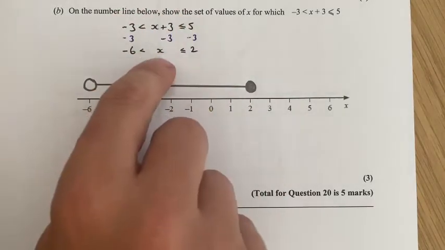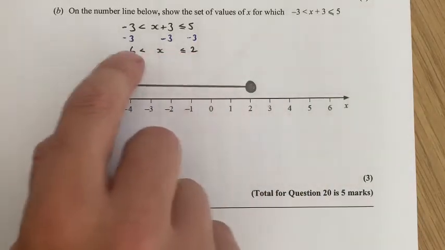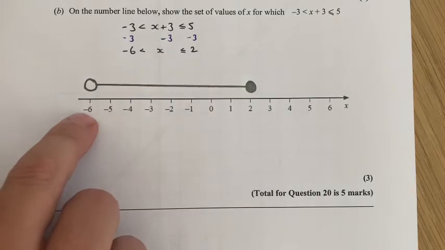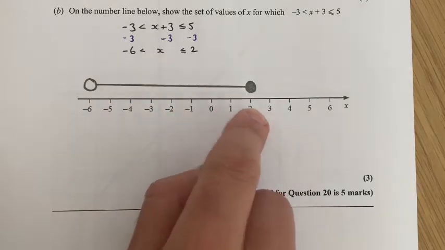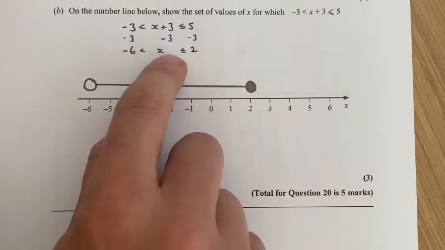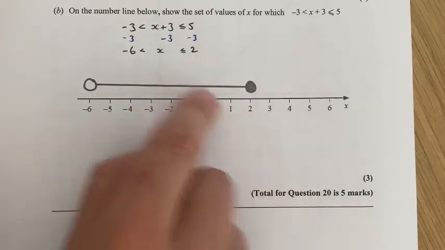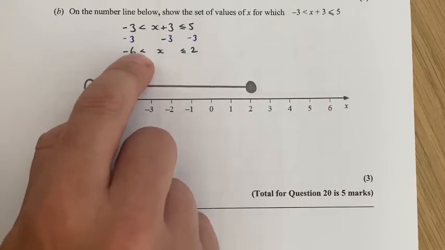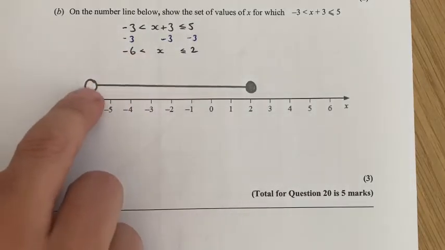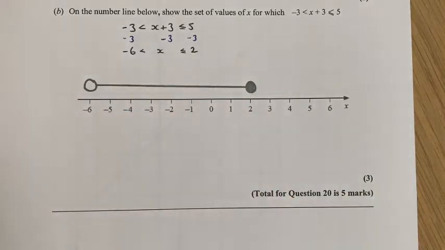And now I can put this onto my number line. So it needs to go from minus 6 up to 2. Now the reason that the 2 is coloured in is because it says it's less than or equal to 2, so it means it must include the 2. This one is not equal to the minus 6 as well, so the minus 6 has to stay empty. Okay, so that's how you'd represent it on the number line.